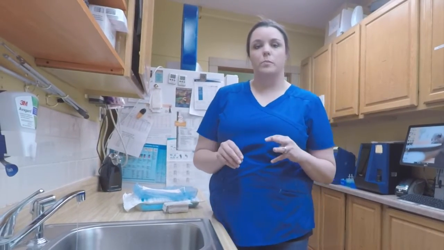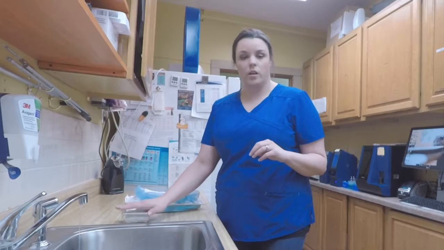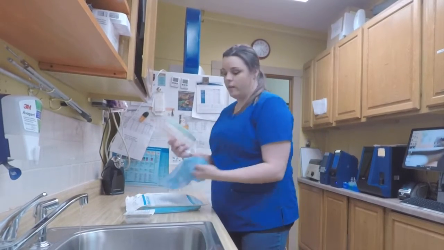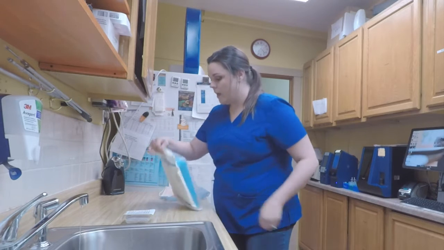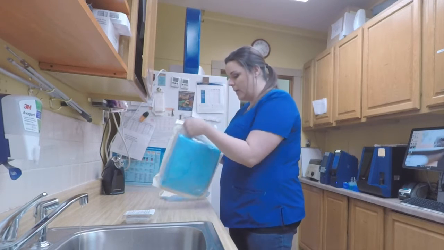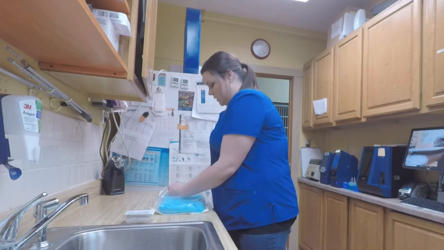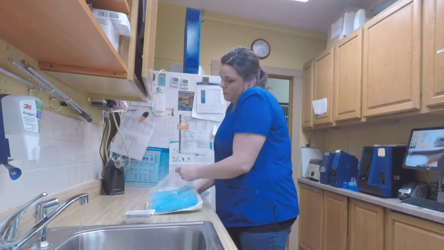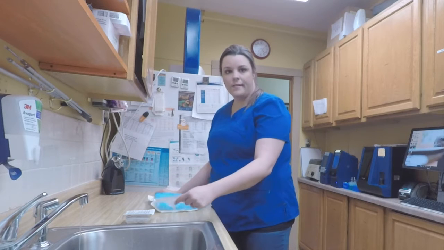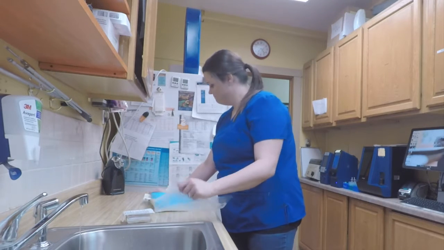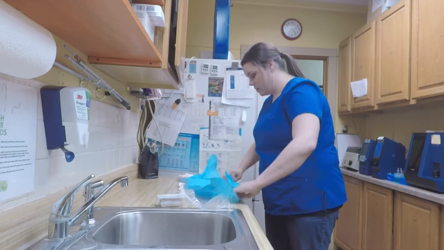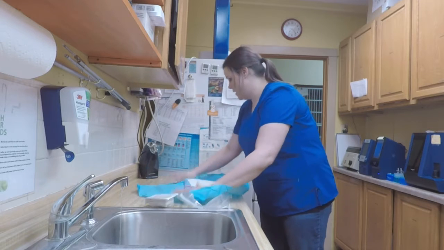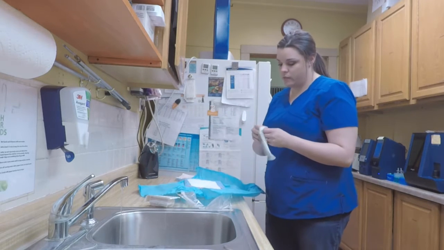Okay, this is how to properly scrub in for a surgical procedure. You're going to need your hand scrub, your face mask, your hairnet, and then your gown and your drape will be in there. So you're going to want to start by opening up your gown like so. And then you're going to want to dump your gloves onto it.